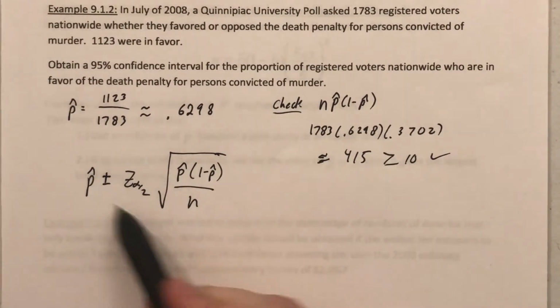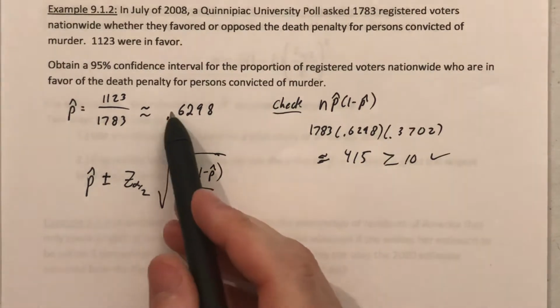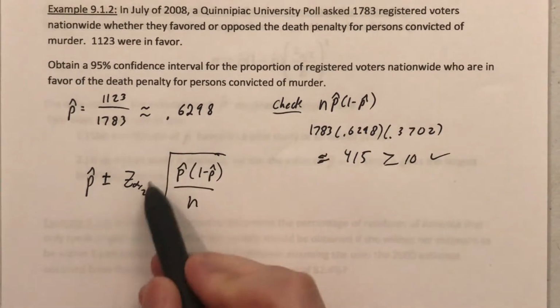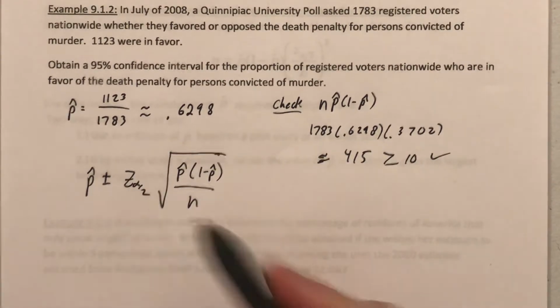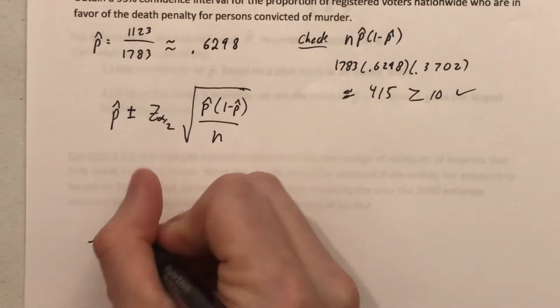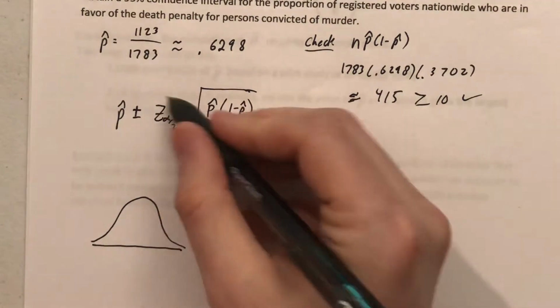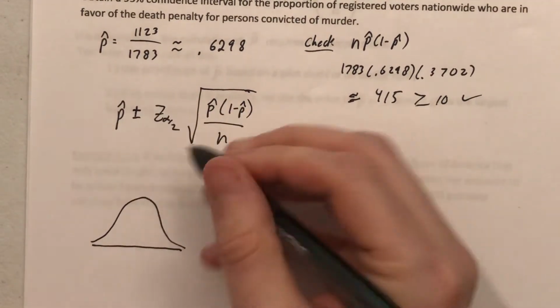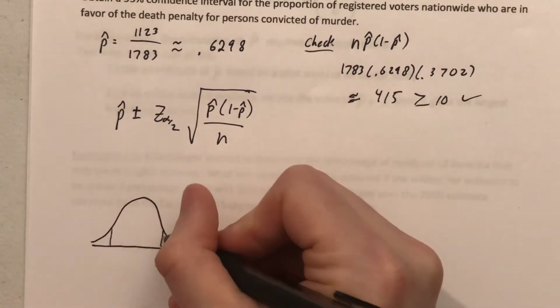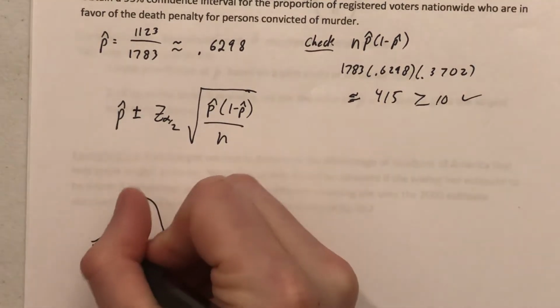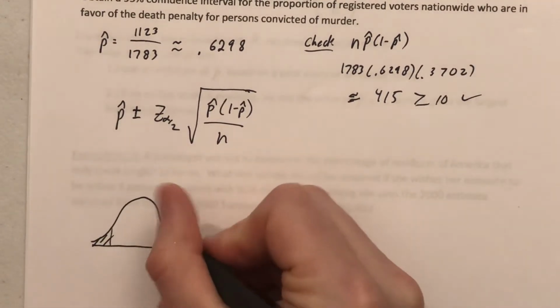Well, this formula needs p hats, which we have, and an n, which we have. That's all we need to figure out. So let's draw our picture. And keep in mind, again, this is really a low and a high. You could put both of them in there, and I usually like to remind myself that's what I'm doing. But really, we just need to find this one.